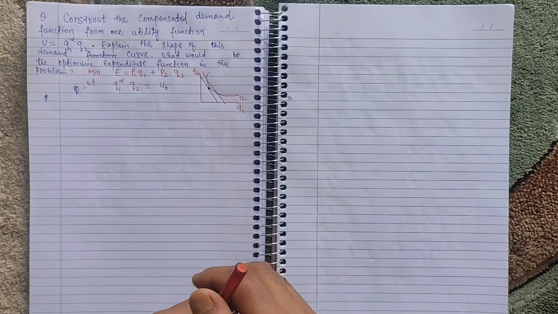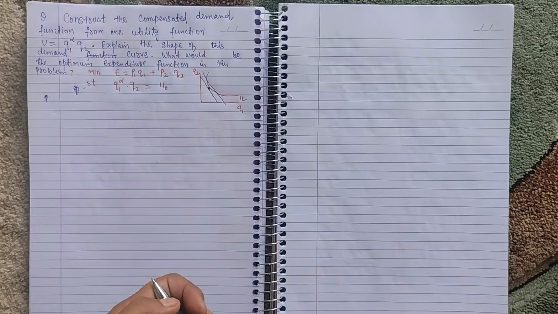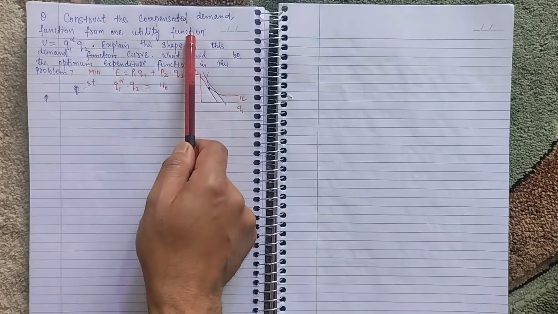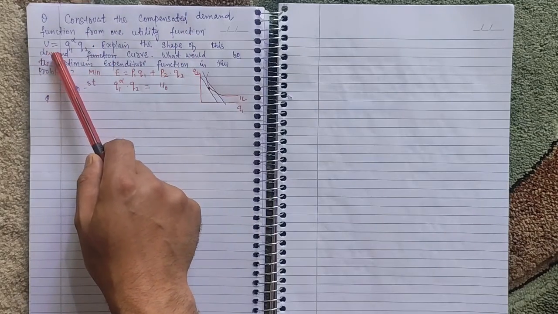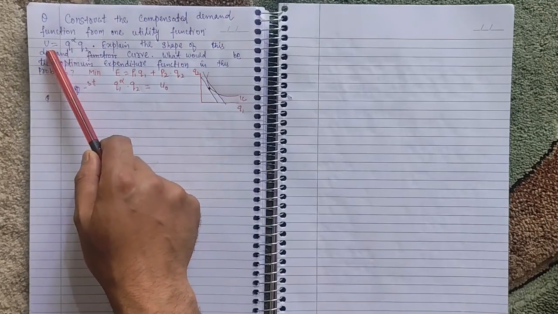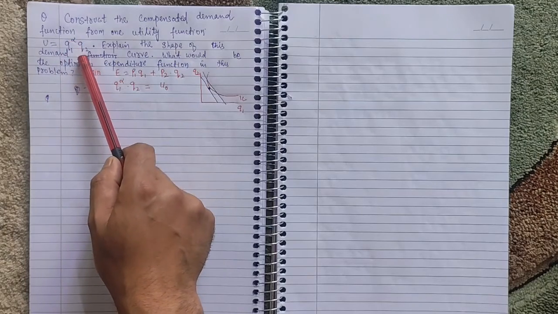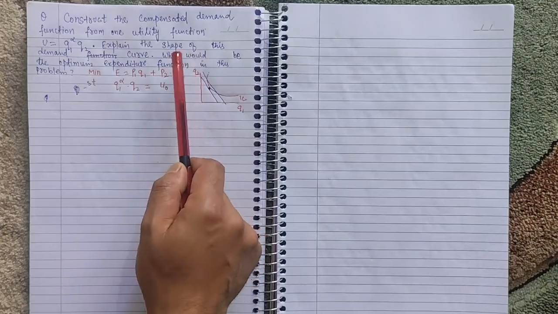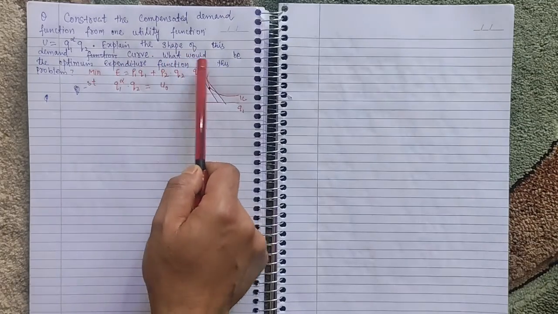In this video, we will solve the question asked in the Indian Economic Service paper of 2025 of the General Economics paper. The question is: construct the compensated demand function from one utility function. We have the utility as a function of two goods Q1 and Q2, which are related like this: Q1 raised to the power alpha times Q2. Explain the shape of this demand curve. What would be the optimum expenditure function in this problem?